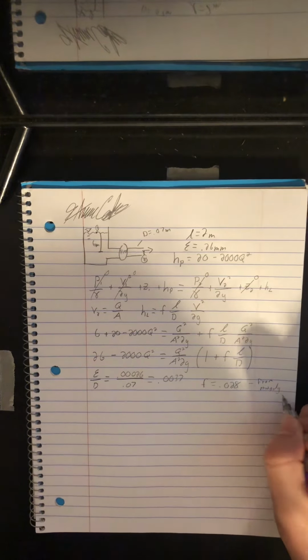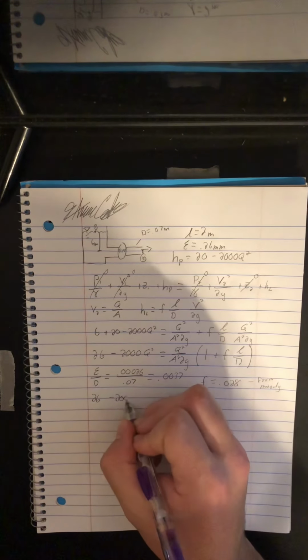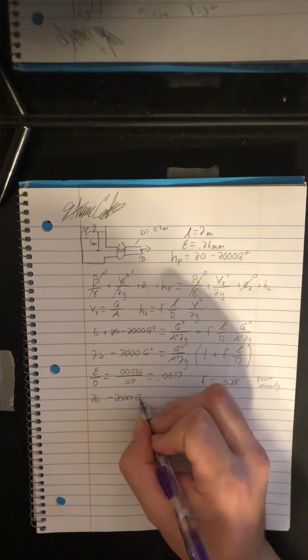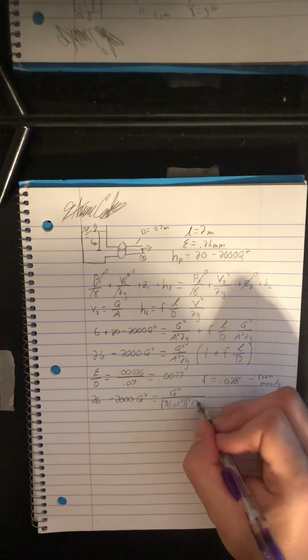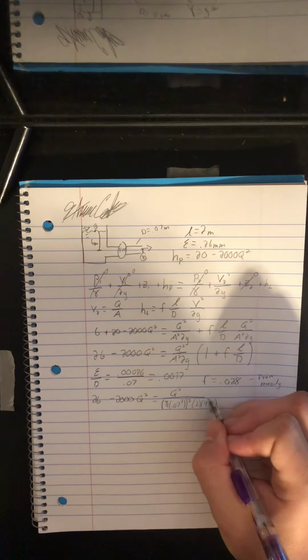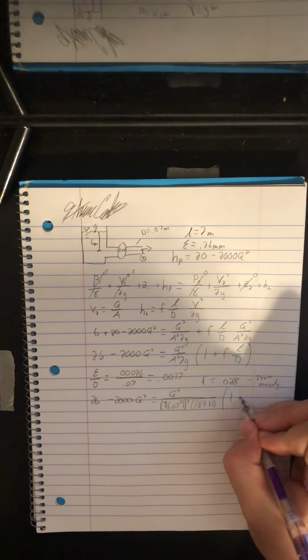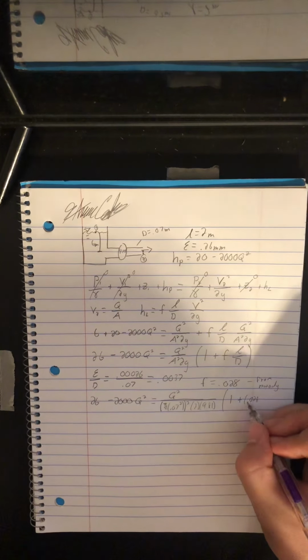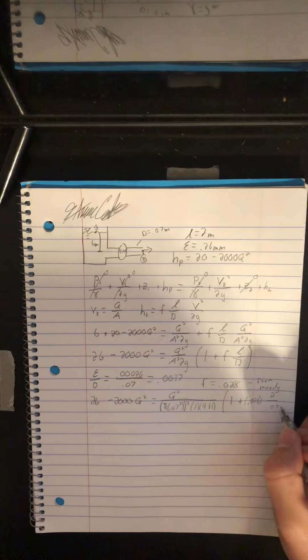All right, now we can just plug in all the numbers and solve for Q. So we have 26 minus 2,000 Q squared is equal to Q squared over area of the pipe, which is pi over 4 times the diameter squared, all that squared, times 2 times gravity, which is 9.81 meters per second squared, and multiplied by 1 plus F, which is 0.028, times L, which is 2, over diameter, which is 0.07.